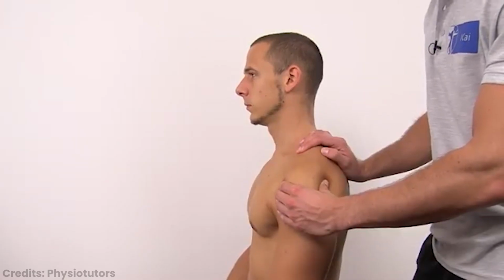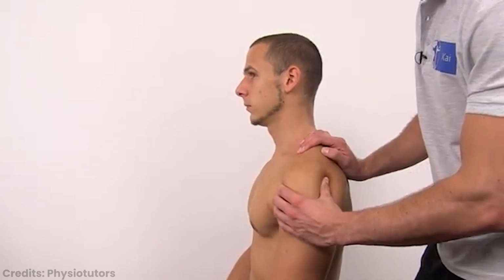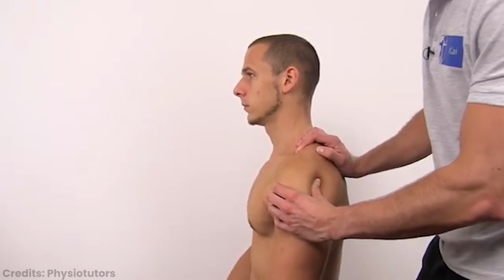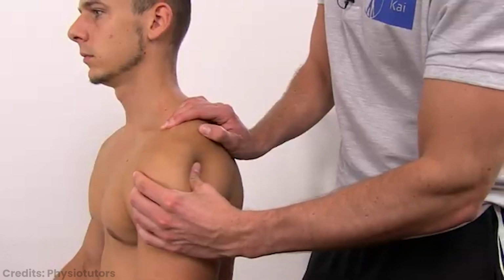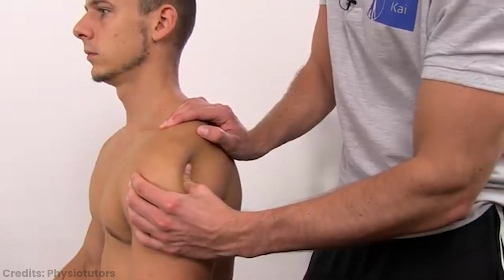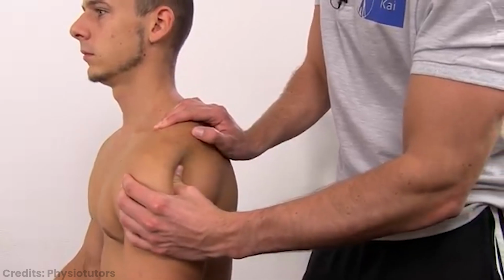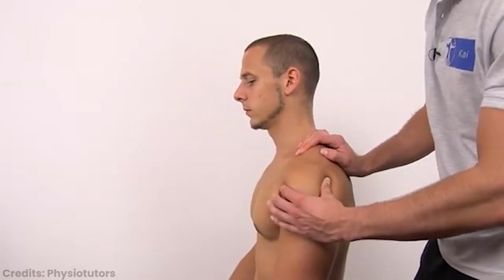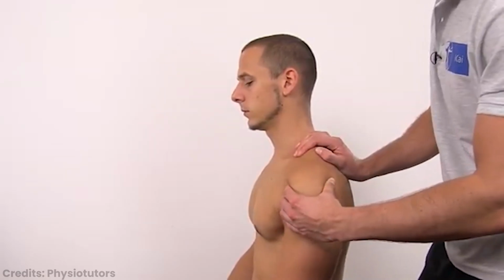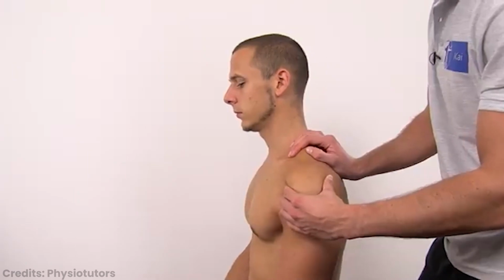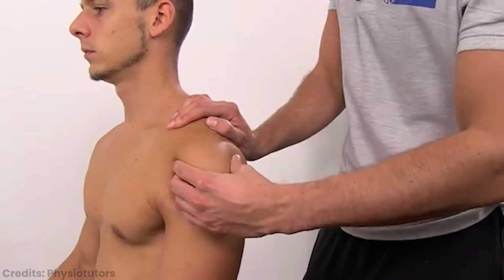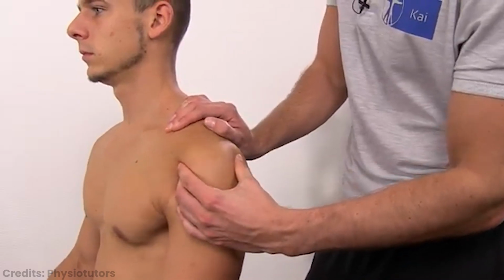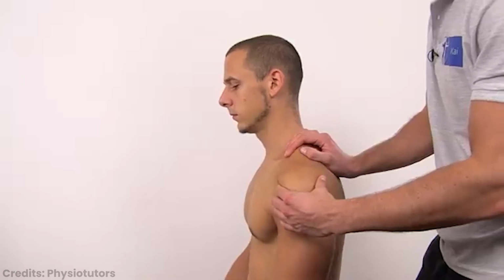The loaded shift test further defines the type of instability. So with one hand, stabilize the scapula on the thorax, while the other hand palpates the humeral head like you see in the video. Add a compressive force through the humeral head in an anterior and posterior direction, assessing for movement. Normal, the humerus moves anteriorly a distance equal to about half the humeral head. Positive test is any distance more than half the humeral head anteriorly. By pushing the humeral head anteriorly and posteriorly, we truly assess for abnormal movement.